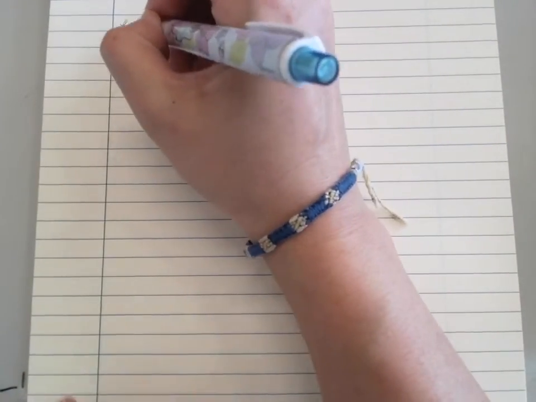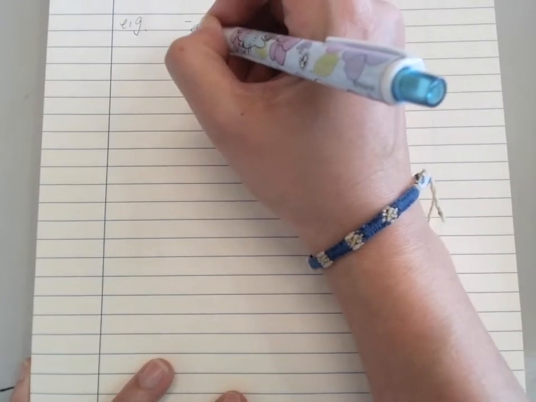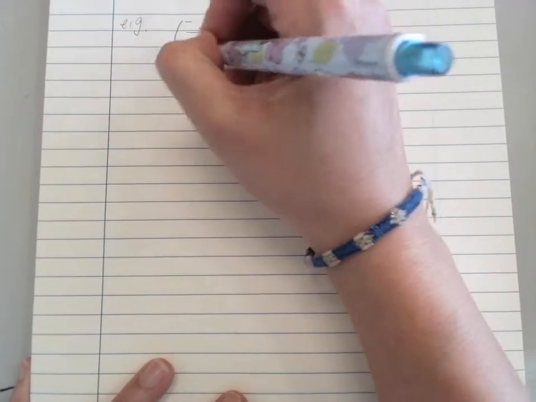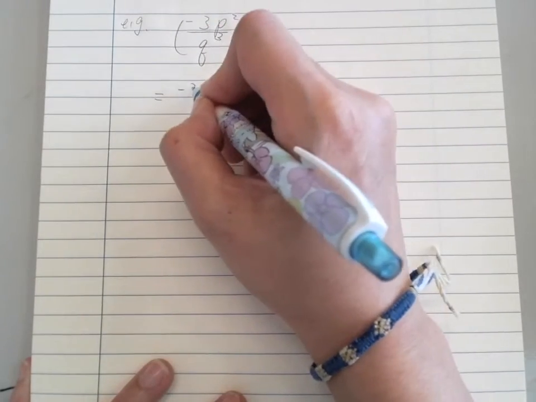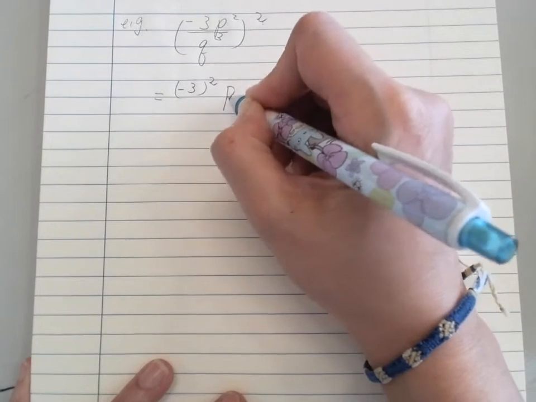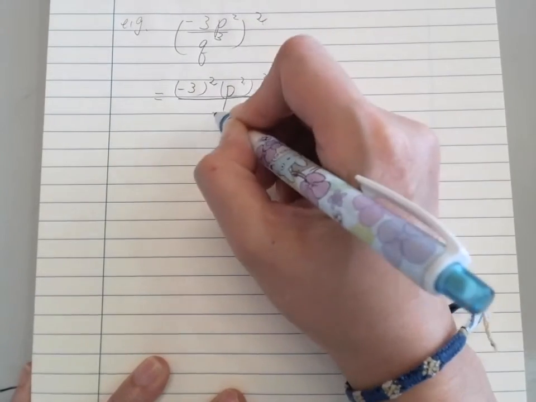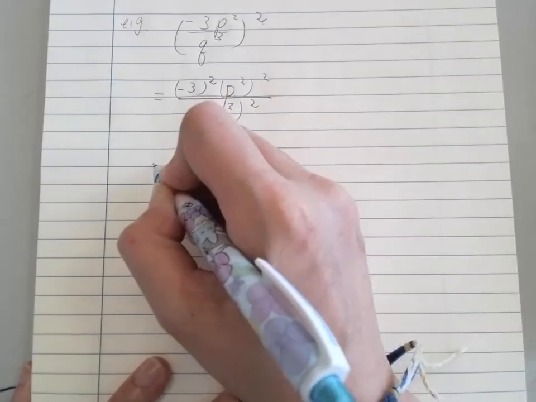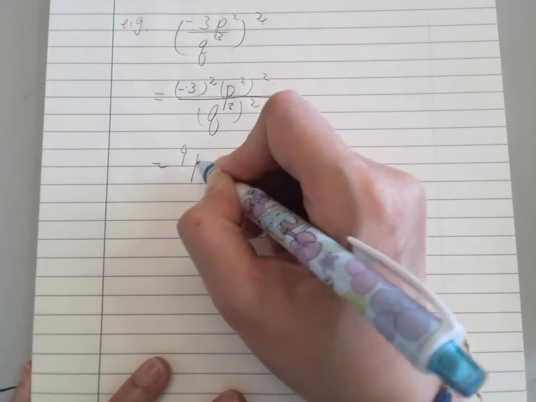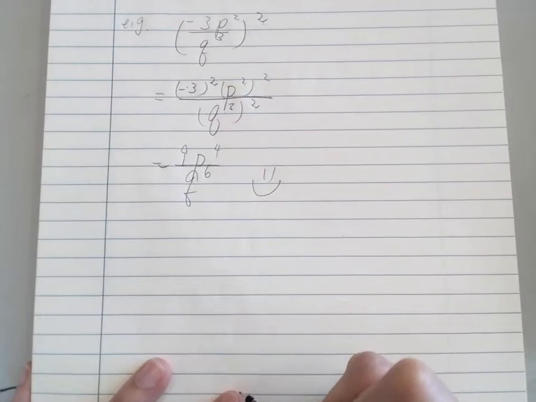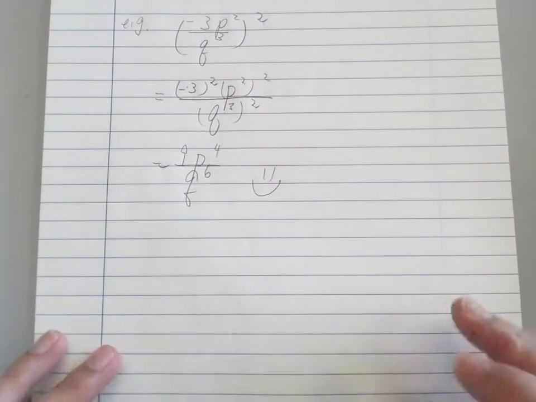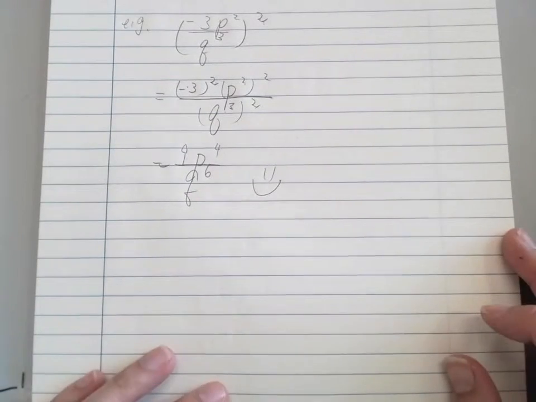So let's have an example with a combination of everything. Here is an example: negative 3p squared over q cubed, all to the power 2. What I will do is apply the 2 to everything. So negative 3 gets a 2, p squared gets a 2, q cubed gets a 2. So negative 3 times negative 3 is 9, p to the power 4 divided by q to the power 6. And that's how we do it. Practice more and you get further, and then you can feel what you need to do.